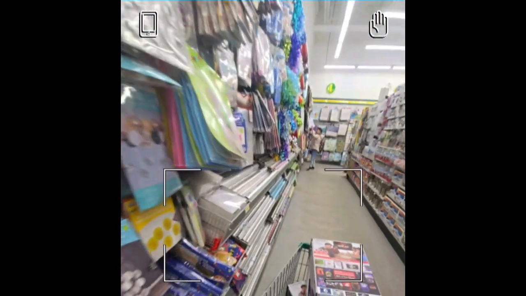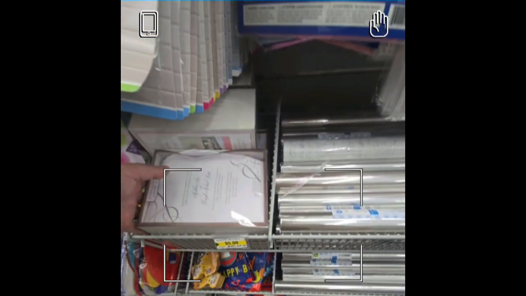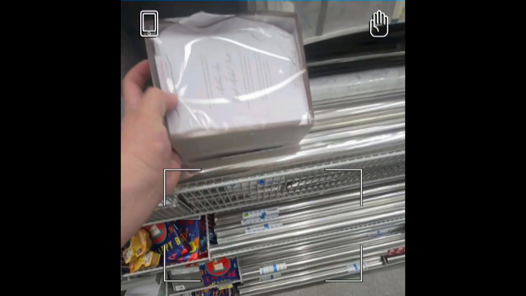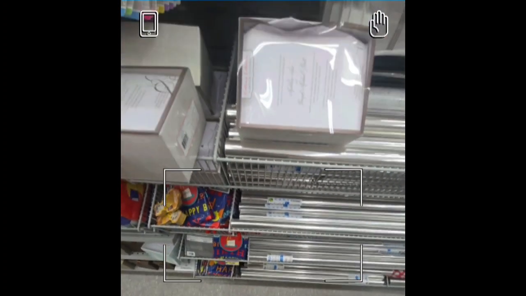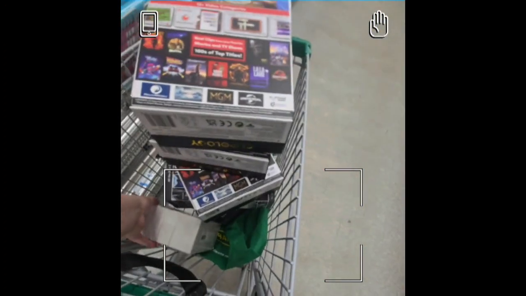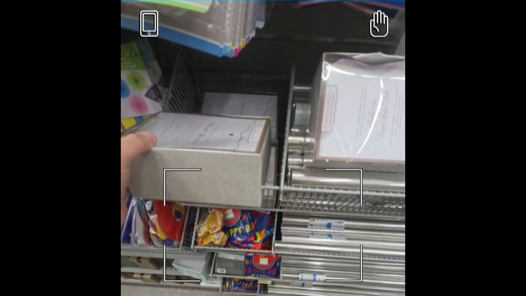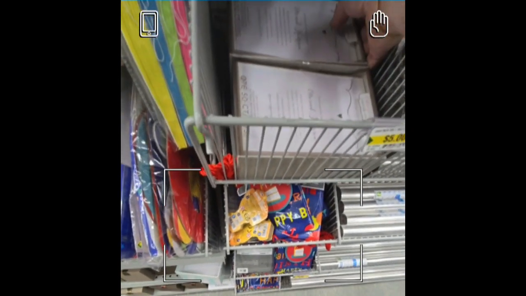Let's see. Ooh, more wedding invites. That one's in bad shape, so we won't get that. But that one's good. That one's good. And the other ones are good. Pick those up. Ooh.